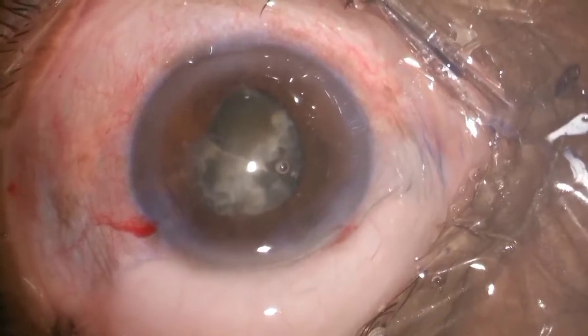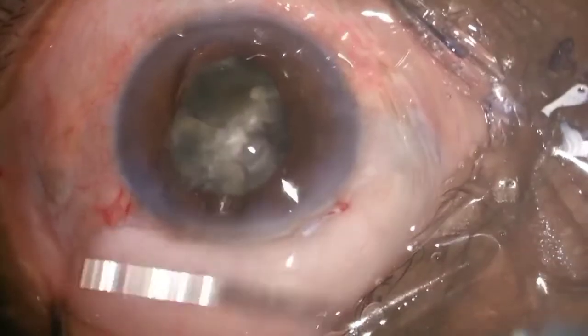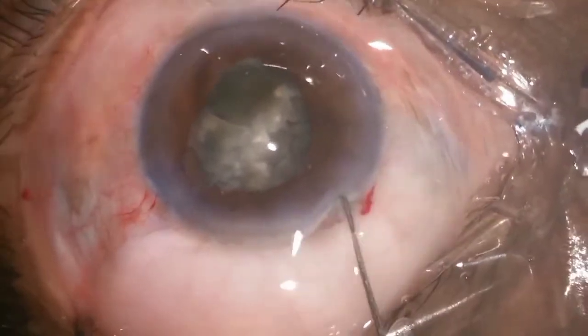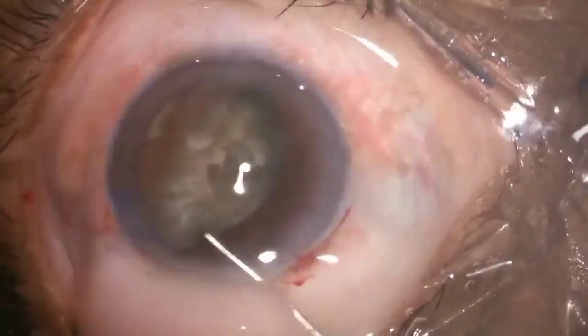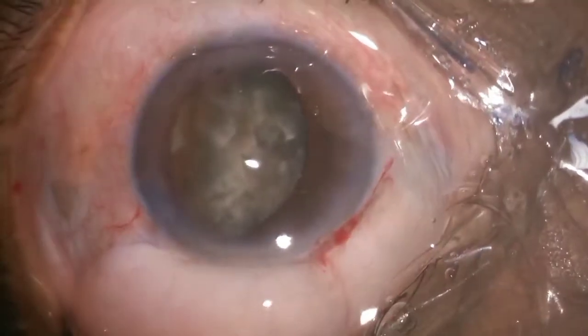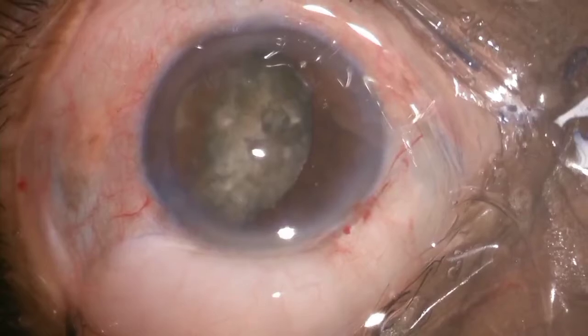I should have raised it, but I decided to continue with it. So after putting visco, I inserted the dialer, and I put one half of the nucleus in the AC, the other half in the bag, and I decided to go for phaco chop then.